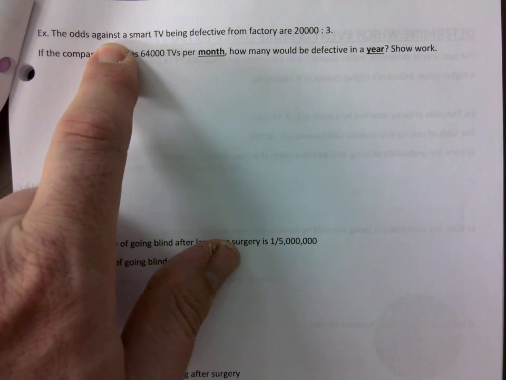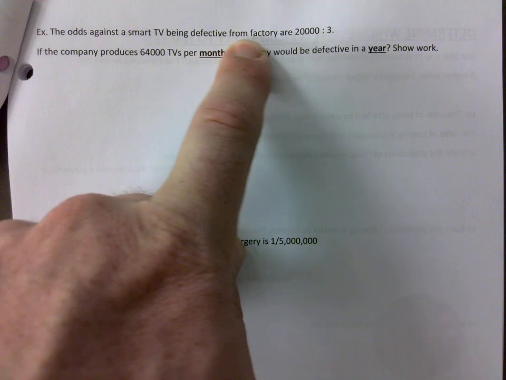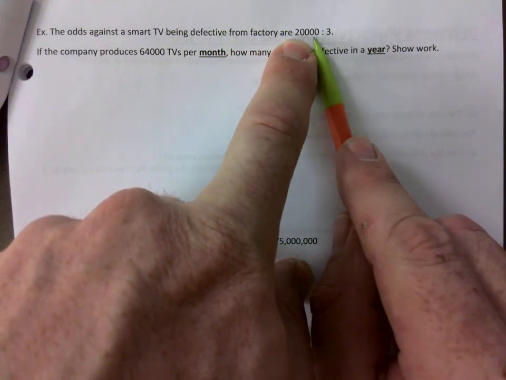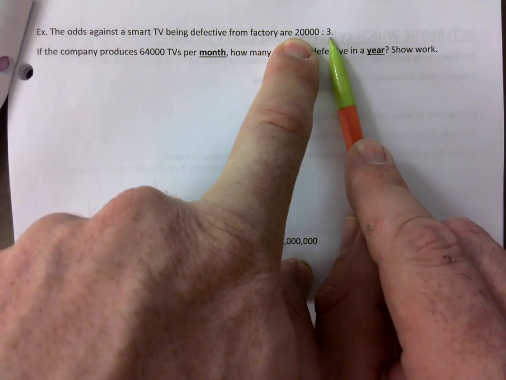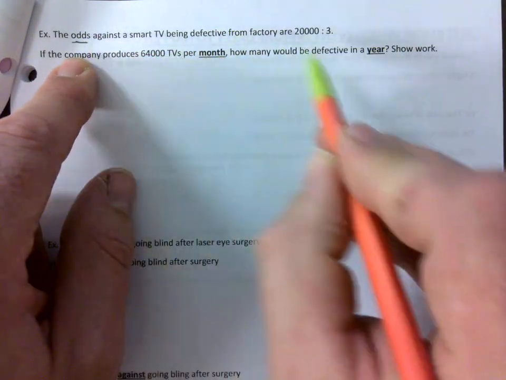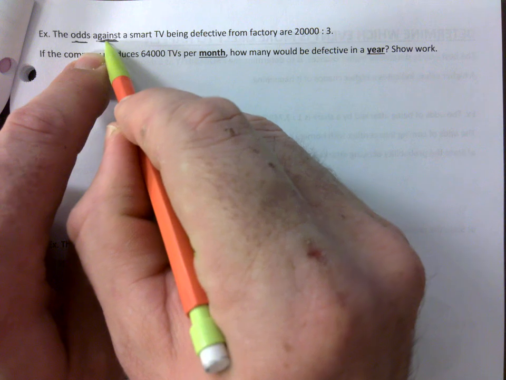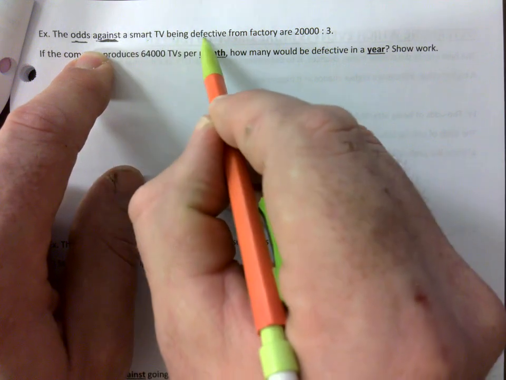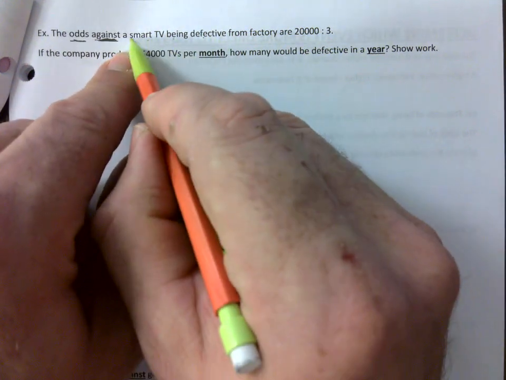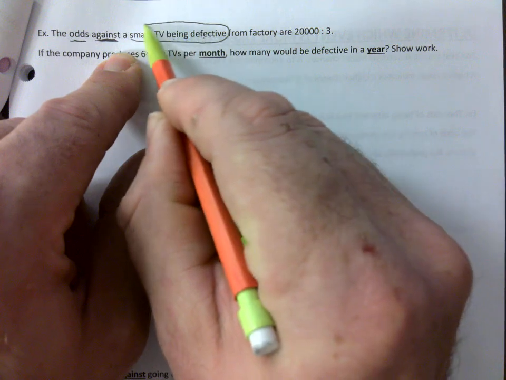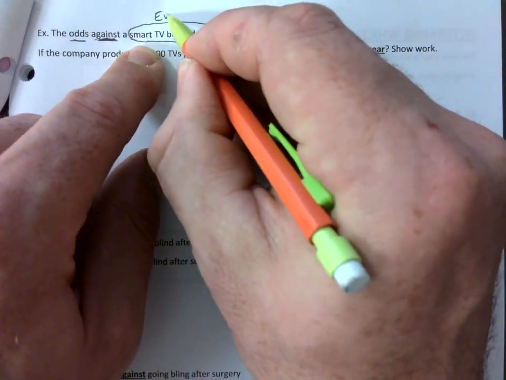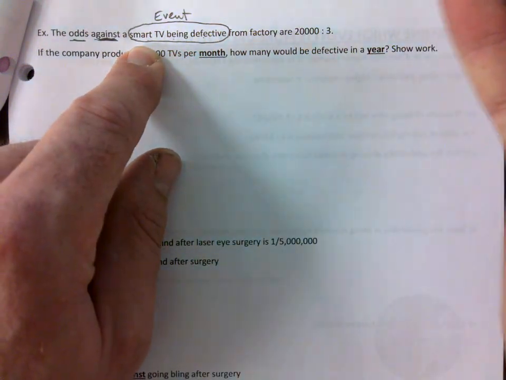So the odds against smart TV being defective from factory are 20,000 to 3. So the wording is going to throw you off. Obviously, we know it's odds. We all agree with that. But it says against. Against what? A smart TV being defective. Okay? It's a long thing here. But this is the event. Right? That is the event.